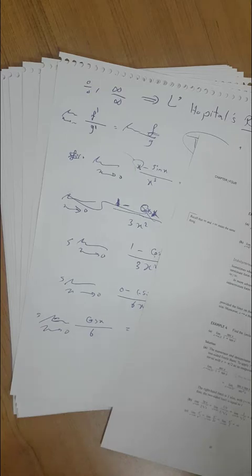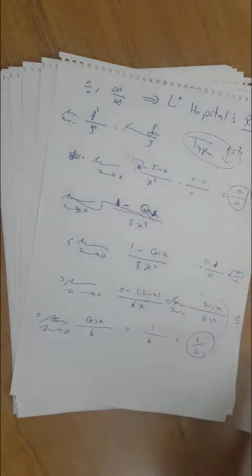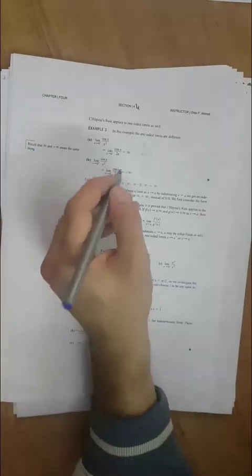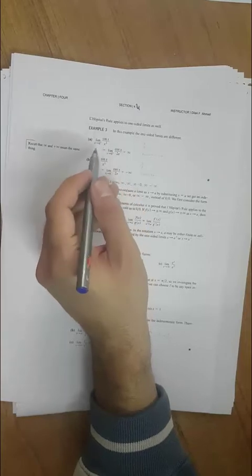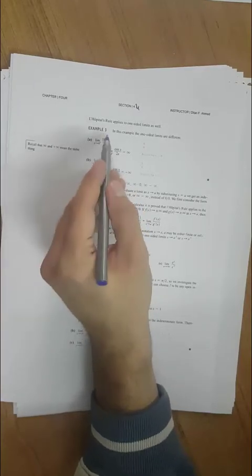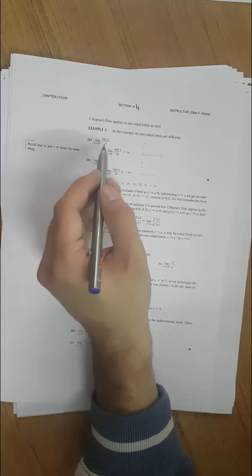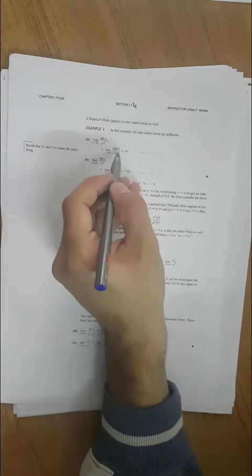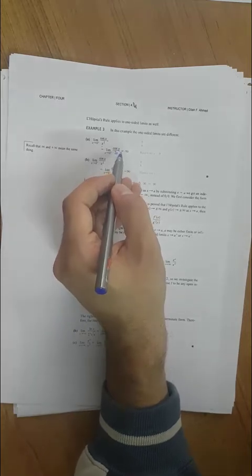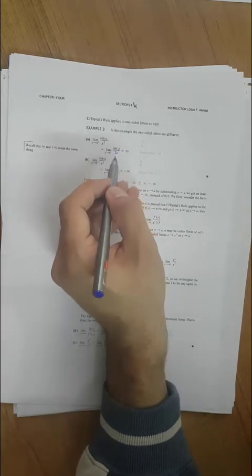In this section, also on this page, we have another example of another type of L'Hopital's. Now we have a 0 over 0. If I put in the 0 over 0, I will get a 0, so I'm going to use the derivative. Our example will be cosine over 2x.